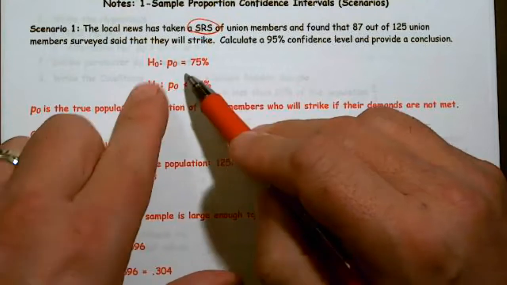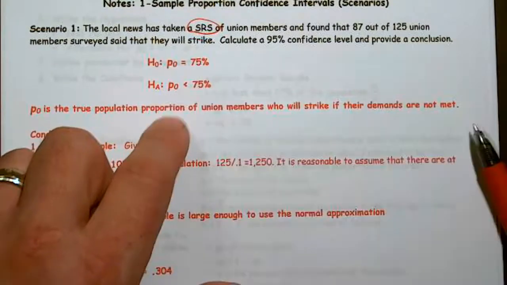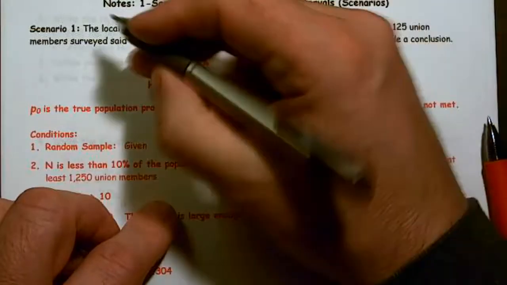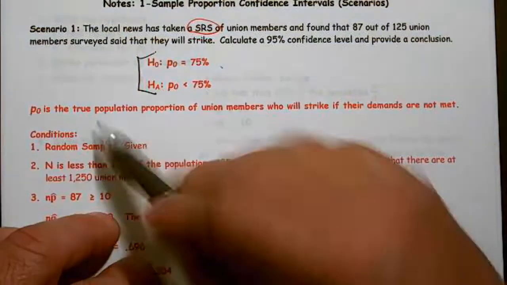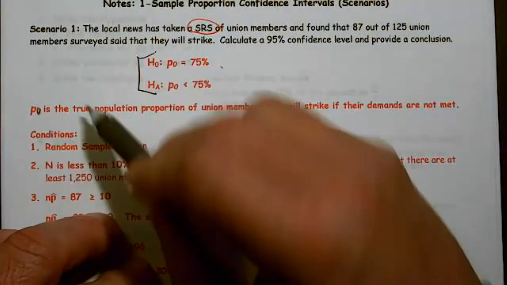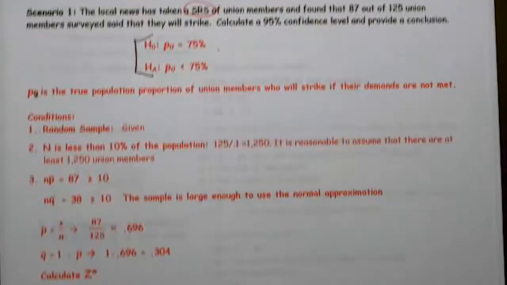All right, so what we claimed initially, if we were doing the null and alternative, we would have said p is equal to 75%. The alternative is p is less than 75%. This is optional, not required for a confidence interval, so you don't have to do this for a confidence interval. You do have to say p is the true population proportion of union members who will strike.